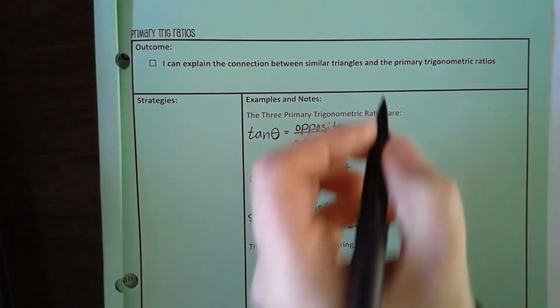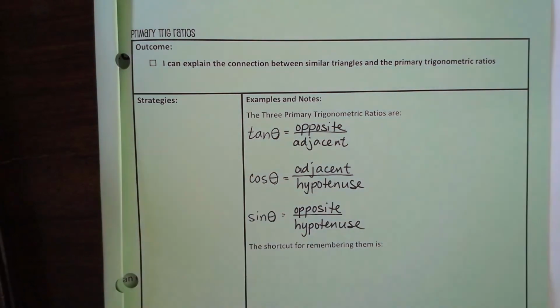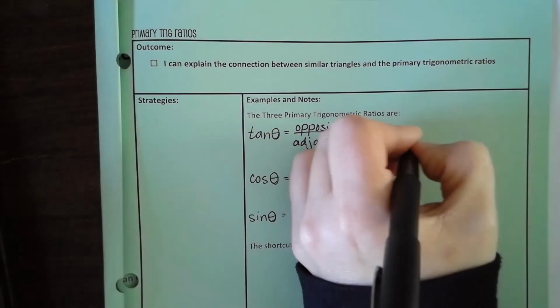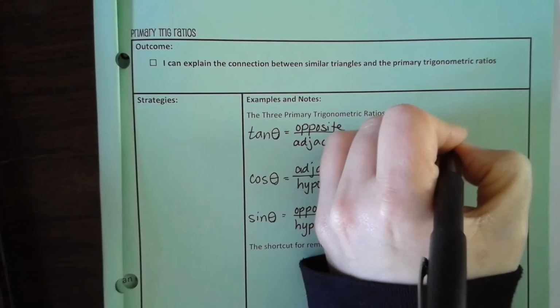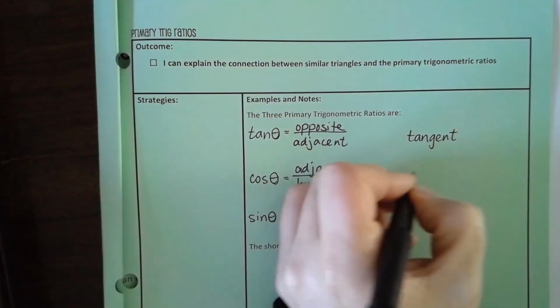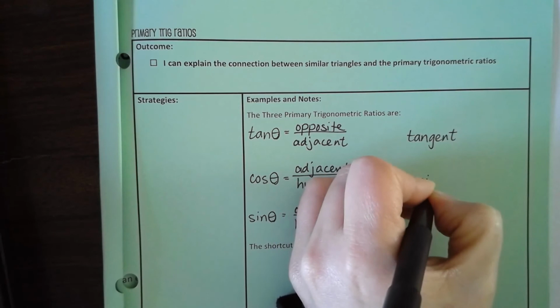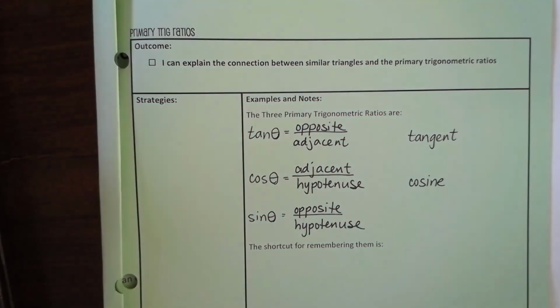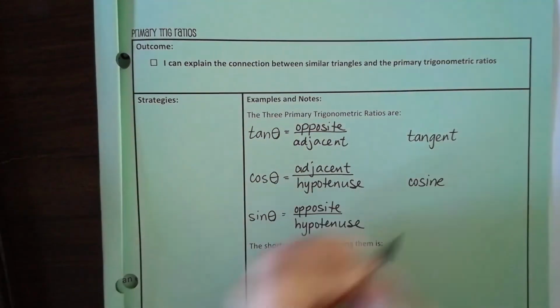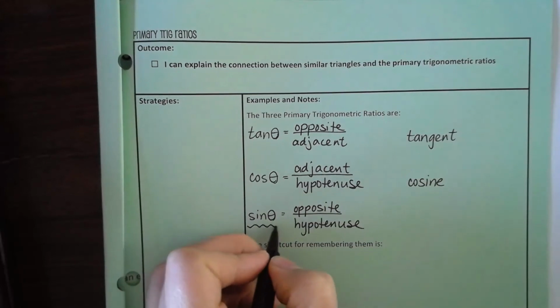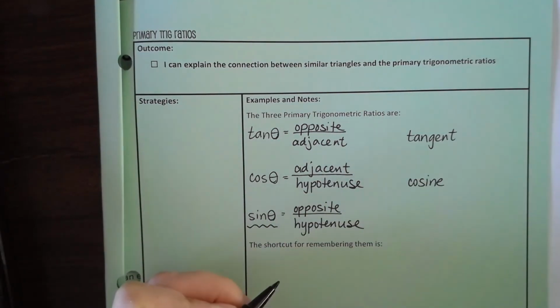Okay, and then tan isn't the whole word. Tan is short for tangent. Cos is short for cosine, and sine, I know lots of students call this sin. I hear sin theta so often, especially in 10.